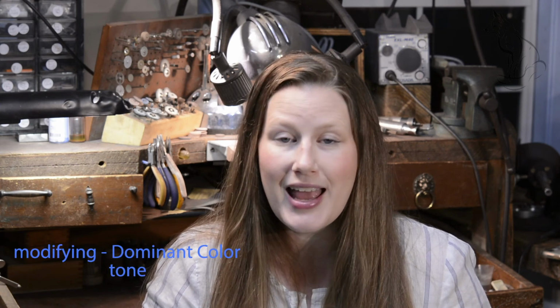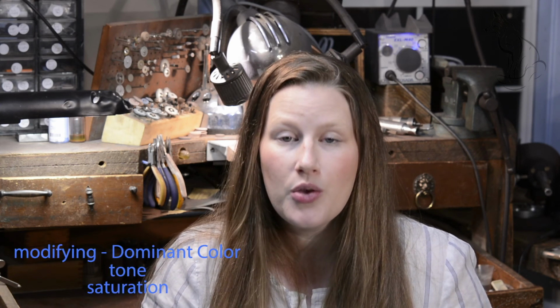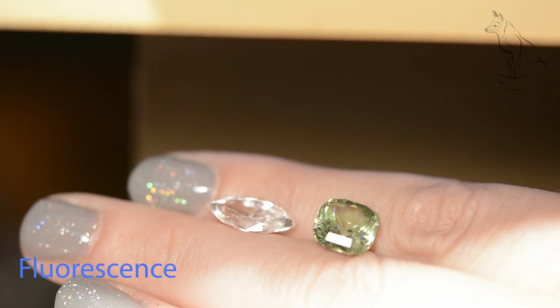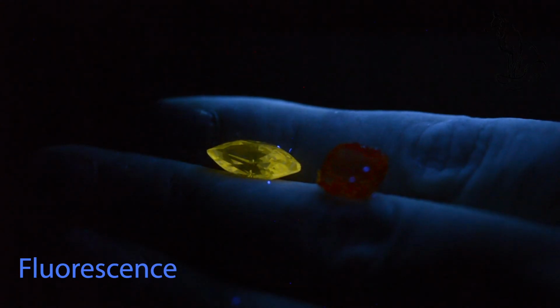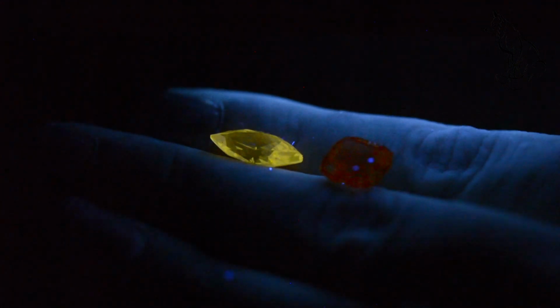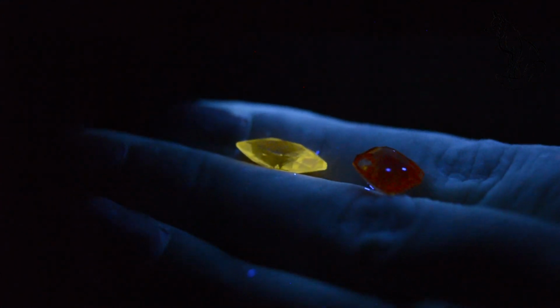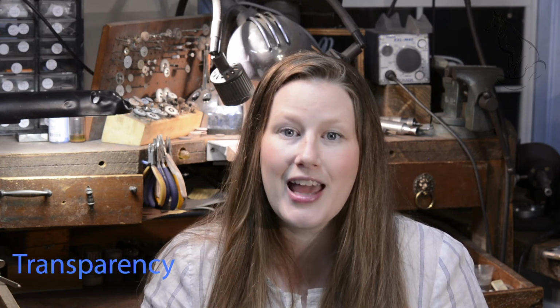We learned how to accurately describe gemstone color, tone, and saturation. We learned about the reaction under UV light or fluorescence, and we learned about how clear gemstones can be with transparency. That's an incredible amount of work, and you did a really good job. I'm very proud of you.